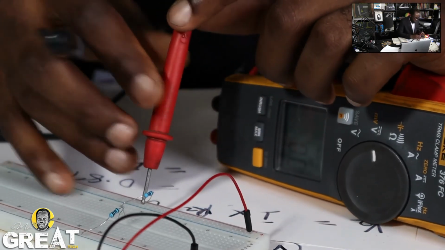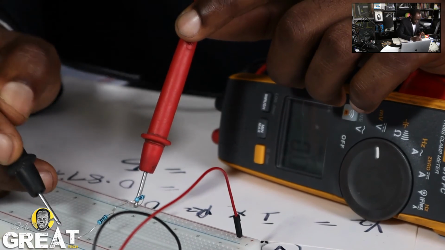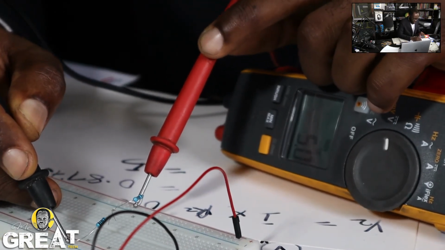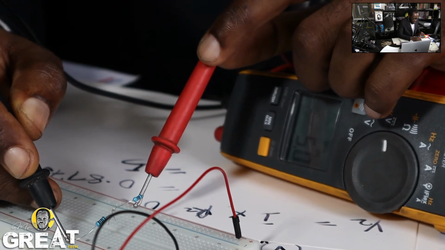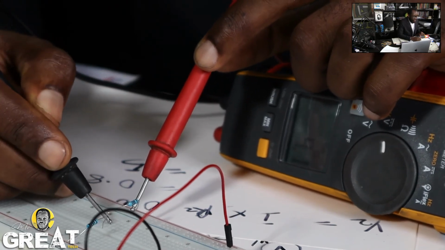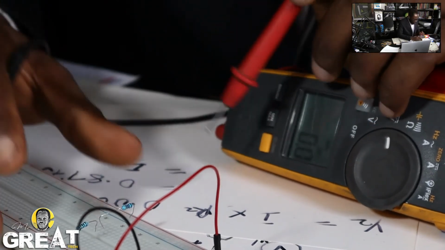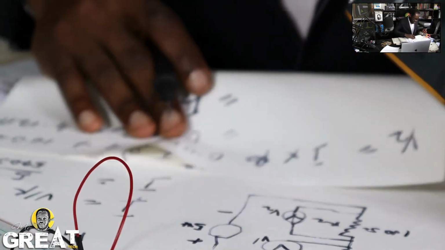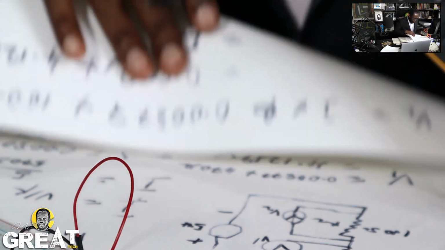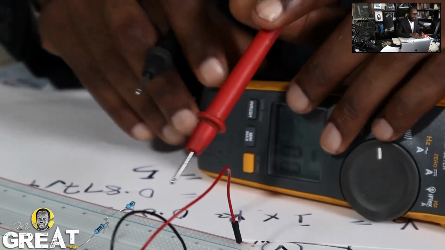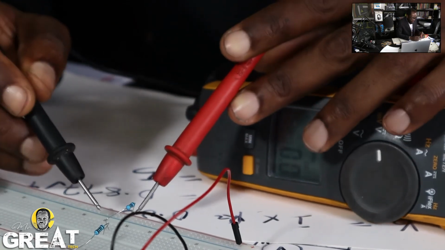The voltages across is what? You have 5 volts. Then the voltage across the first resistor, I have 4.1 volts, and what we got is 4.12 volts. So that is it. So we are correct on our calculation. What we got on our calculation and what we got with the voltmeter is the same.